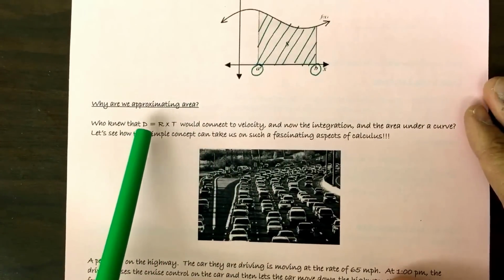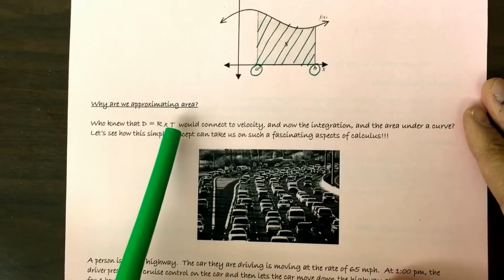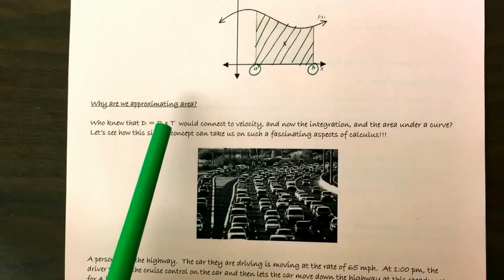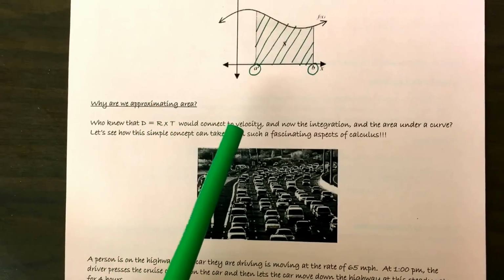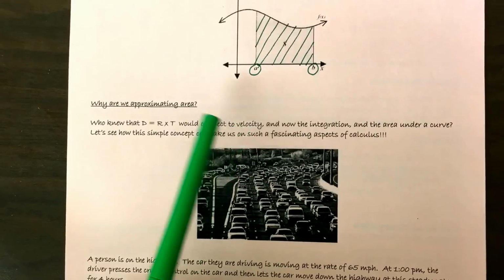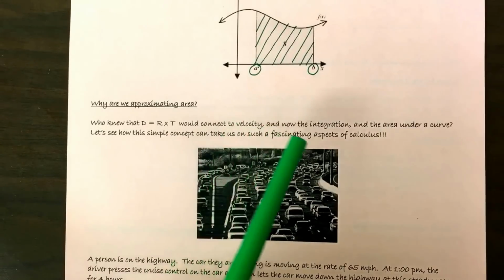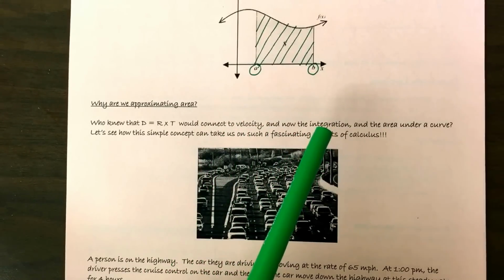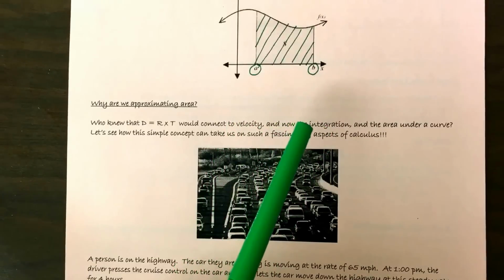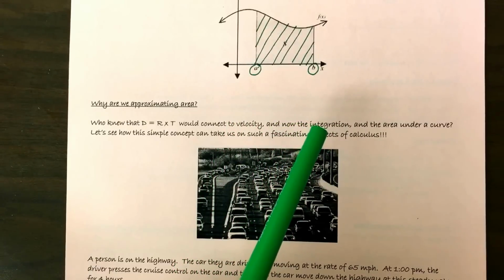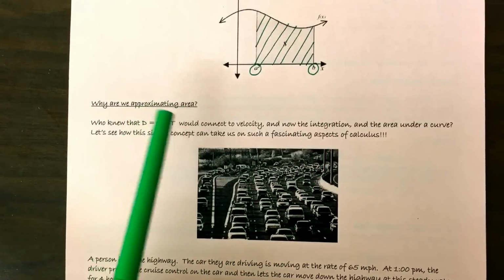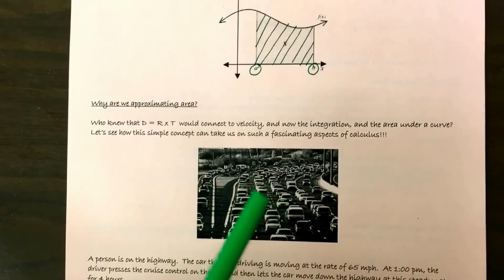Now, we all know that distance is rate times time, but the rate has to be a constant rate. From first semester, we figured out that the first derivative is the rate at which a car is moving. First derivative is the velocity. And now as we almost begin second semester, we're going to discuss a lot about integration. Integration is somehow connected to this simple formula, and I'll show you how it connects in a little bit in this lesson and the next lesson.